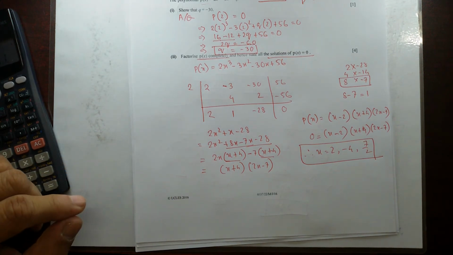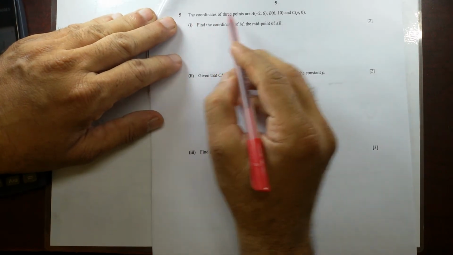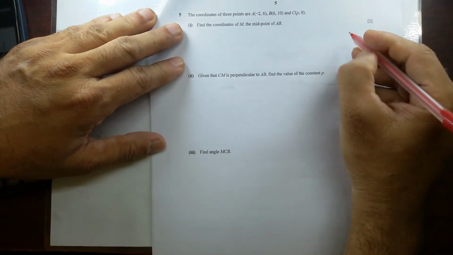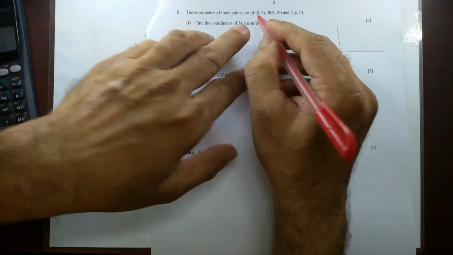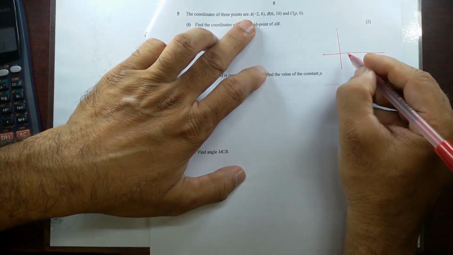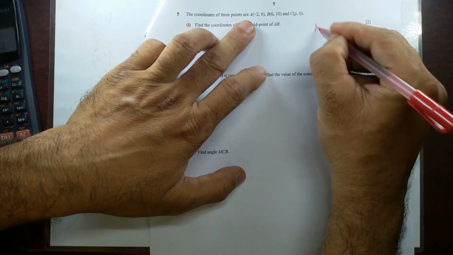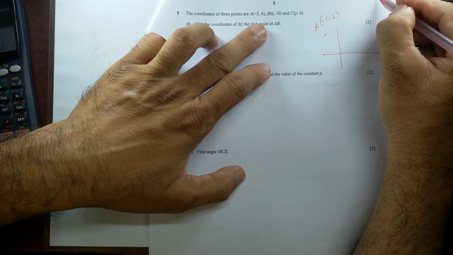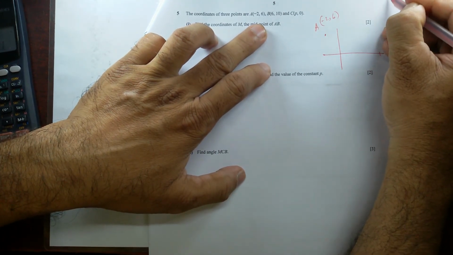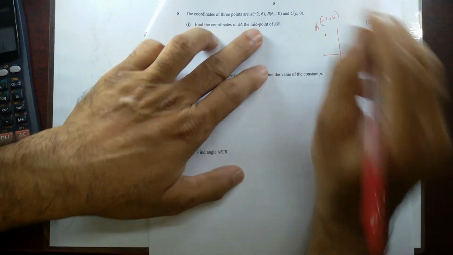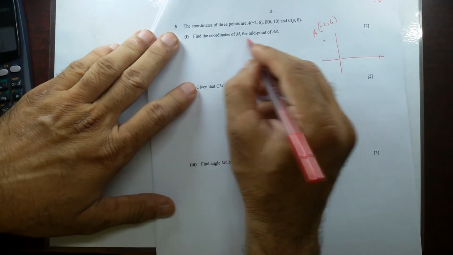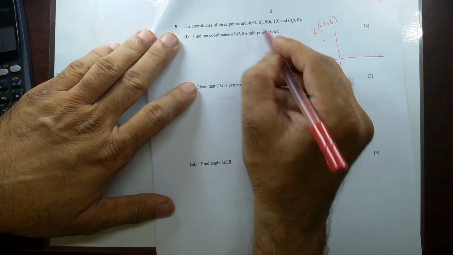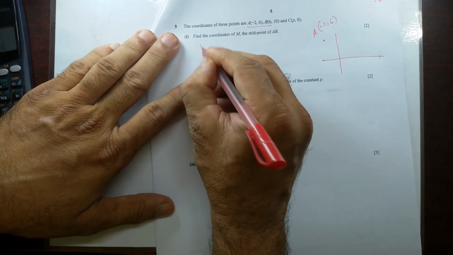Okay, let's go to the next one. Question number 5 says the coordinates of the 3 points are given. We are just going to draw a little bit. A is minus 2, 6, somewhere over here. B is 6, 10, probably over here. And C is (p, 0), we don't know that. It says find out the midpoint of AB.